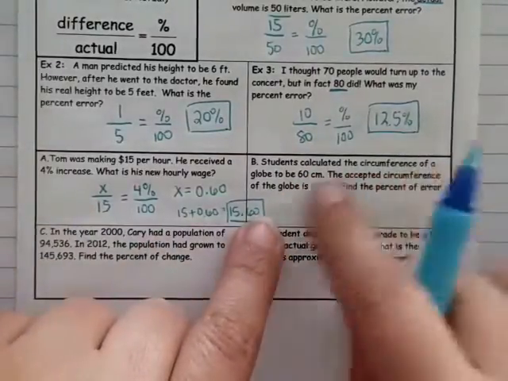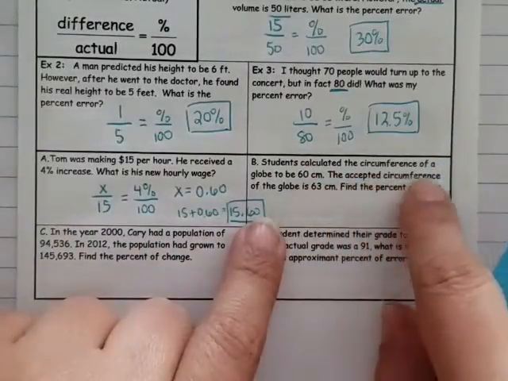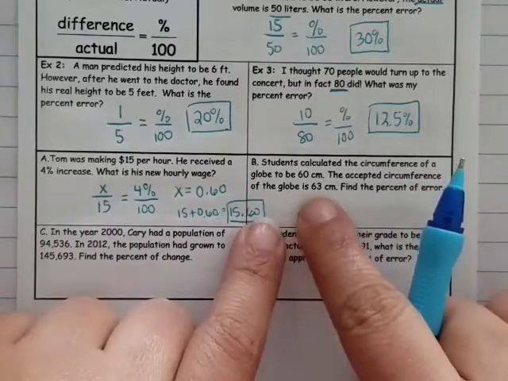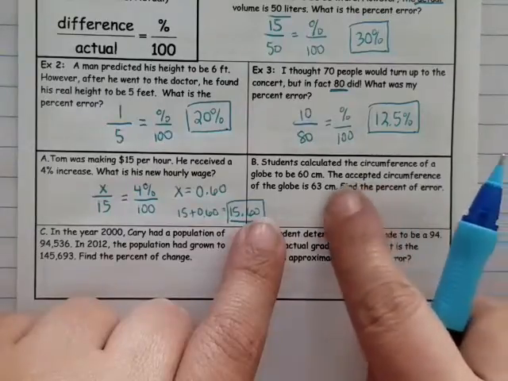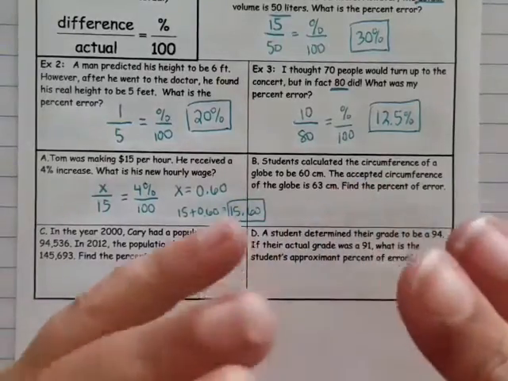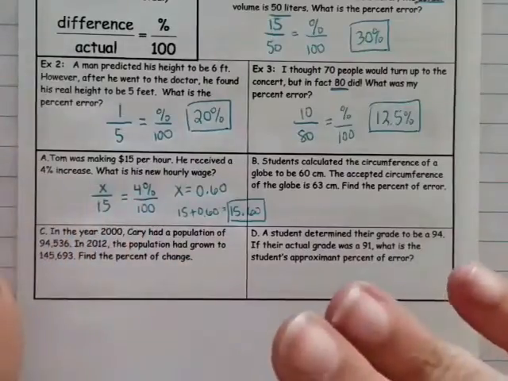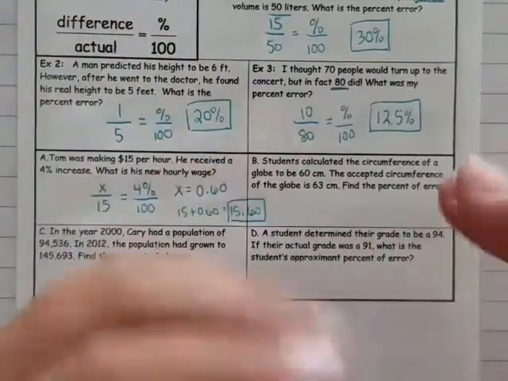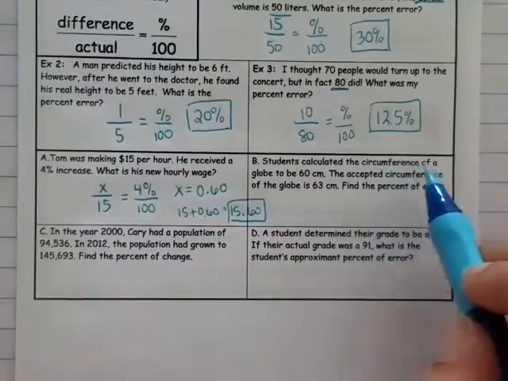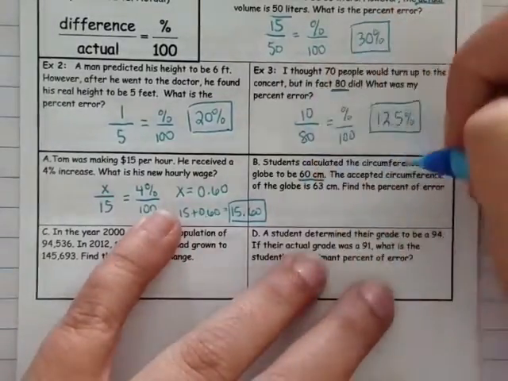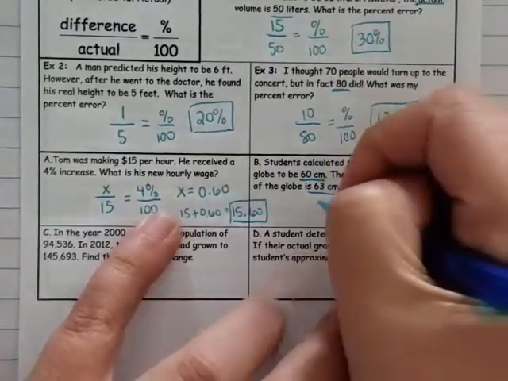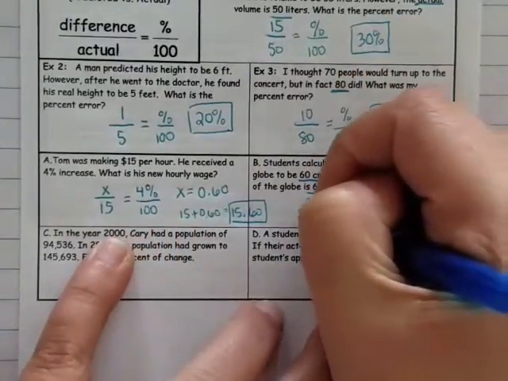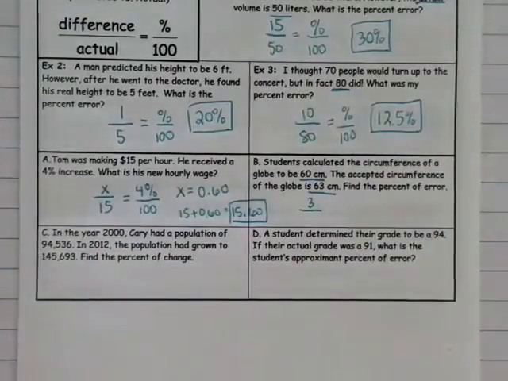Students calculated the circumference of a globe to be 60 centimeters. The accepted circumference of the globe is 63 centimeters. Find the percent of error. So here, the wording, it doesn't necessarily say which one is the actual. It kind of beats around the bush. So it says students calculated the circumference to be 60. The accepted circumference of the globe is 63. So 3 is our difference. And then we have to decide, well, which one is the actual.